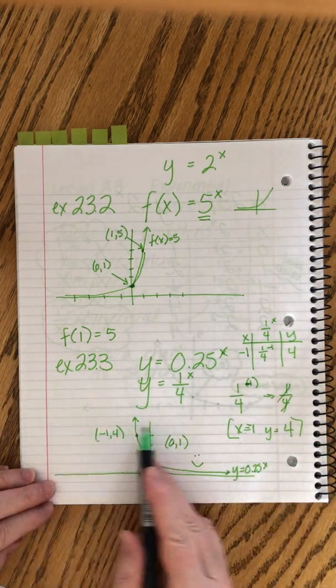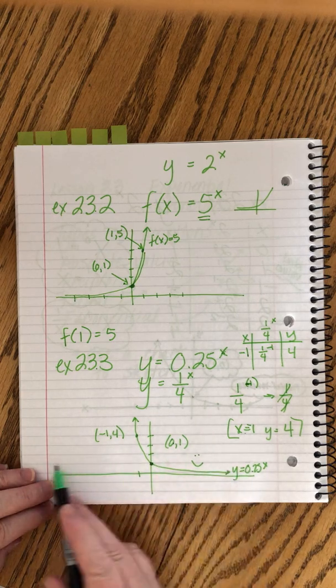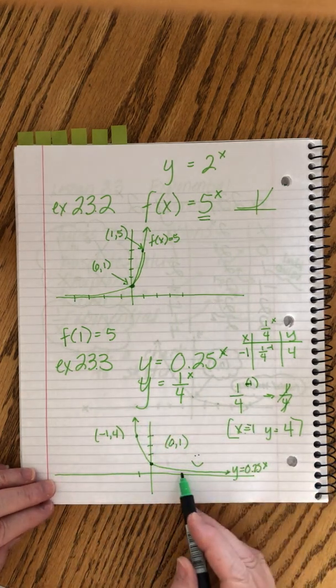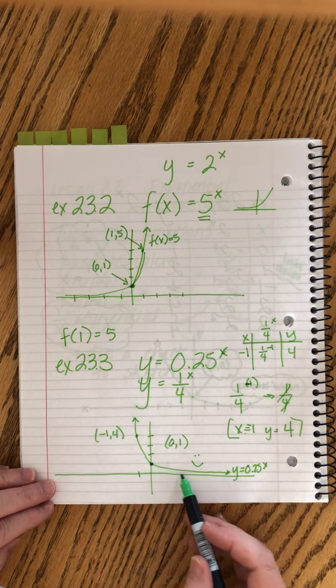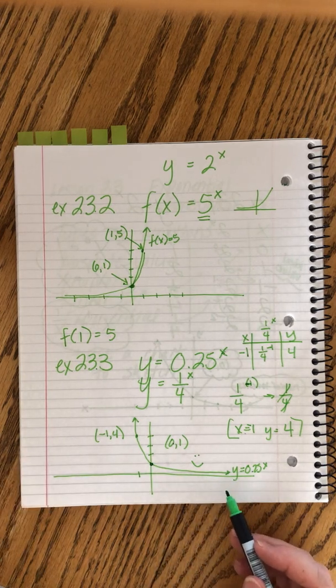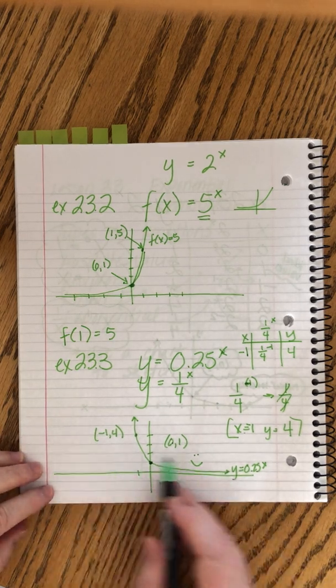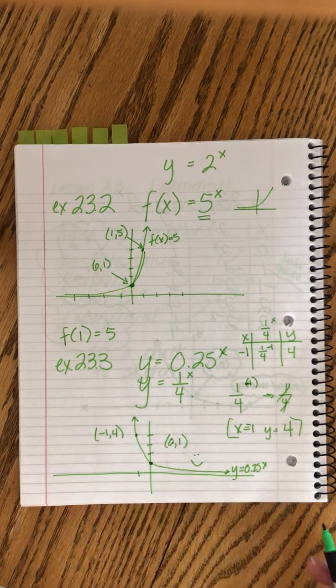And we know it passes the horizontal line test because no 2 points are the same. This is always curving down. This looks flat, but technically it's curving infinitely. So it passes the horizontal line test too. It's a one-to-one function where every value of x has a unique and different value of y.